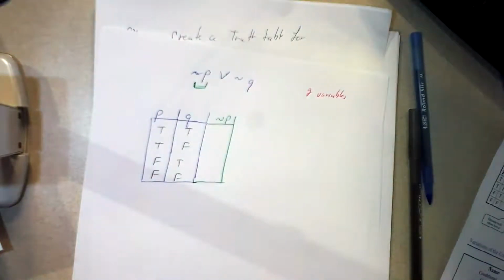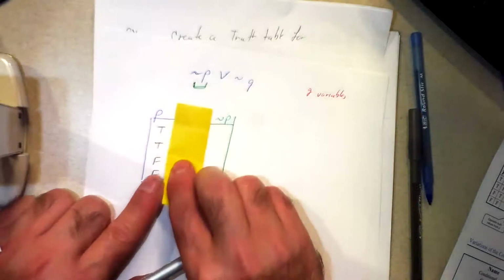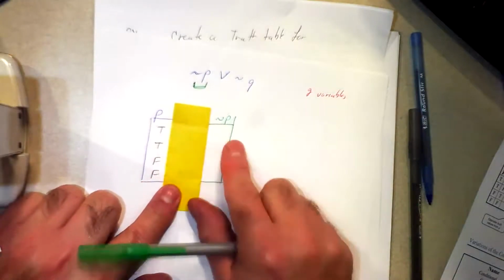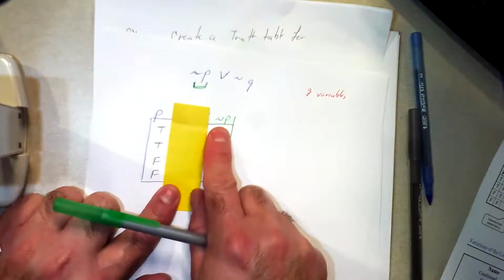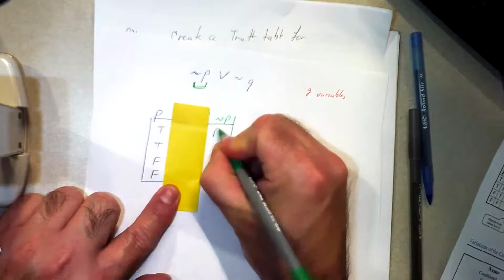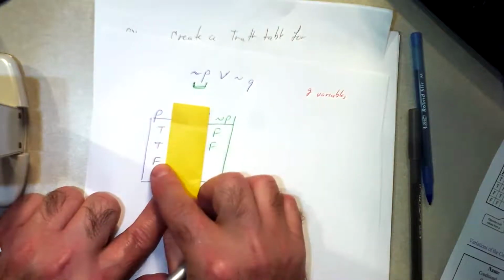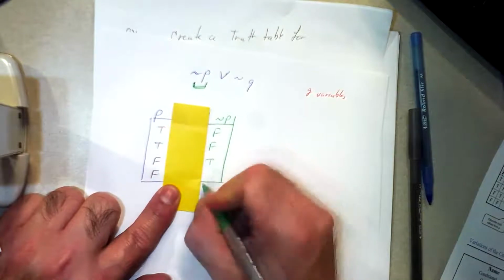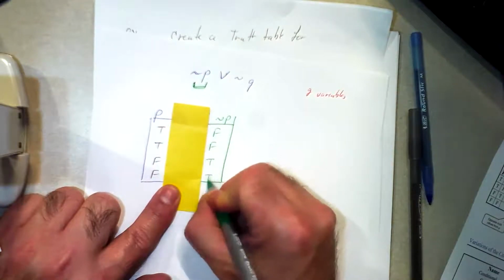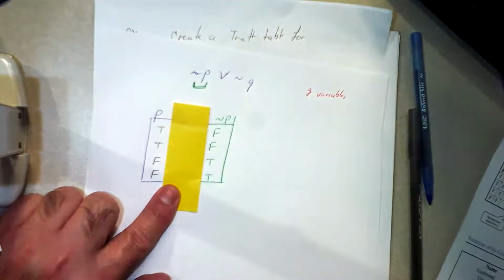I have to go to my P column and put the opposites in this column. That's what the little squiggle means. What's the opposite of T? The opposite of T is F. The opposite of F is T. So I did that part.